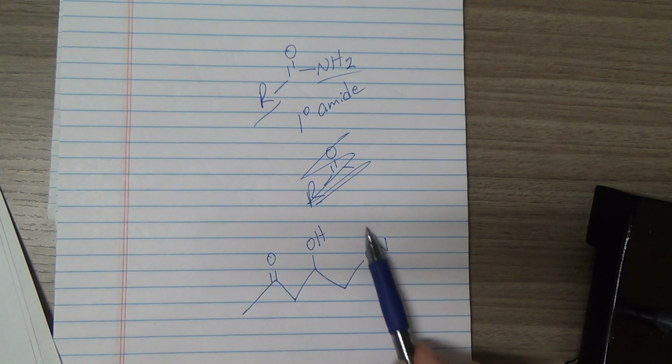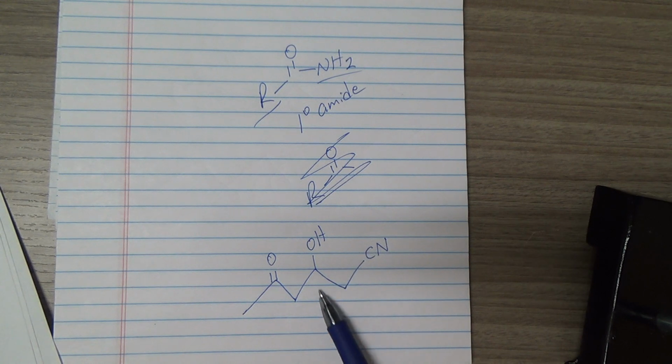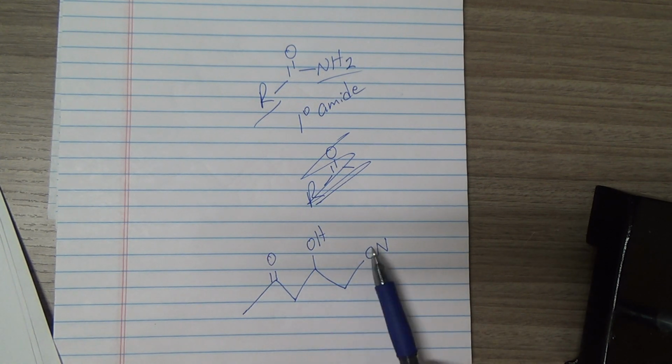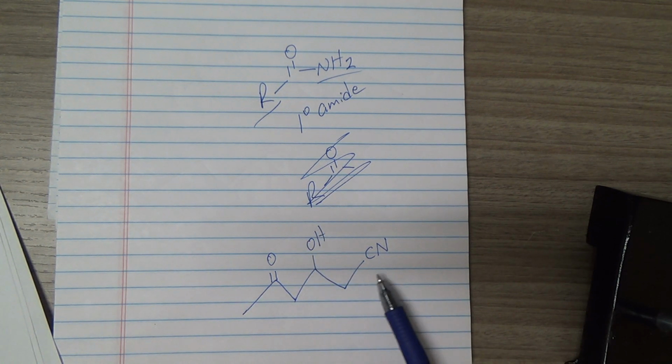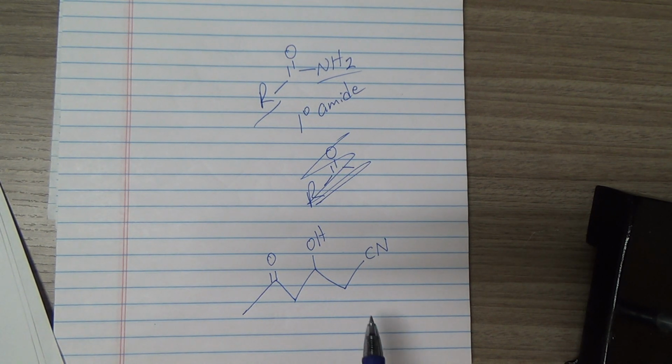Do we want to call it a nitrile, an alcohol, or a ketone? Very often we'll just say, hey, you got this carbonyl group, or the hydroxyl group, or the cyano group. But this is probably going to be classified as a ketone.